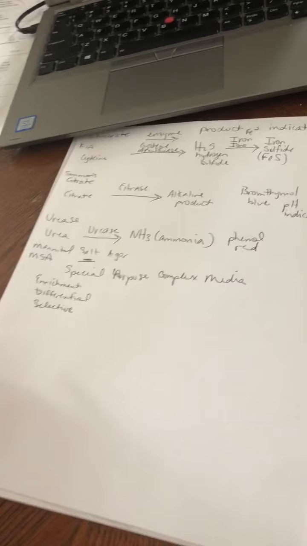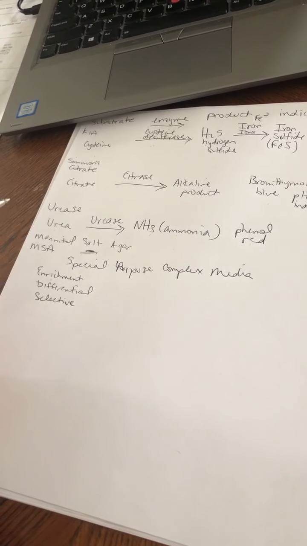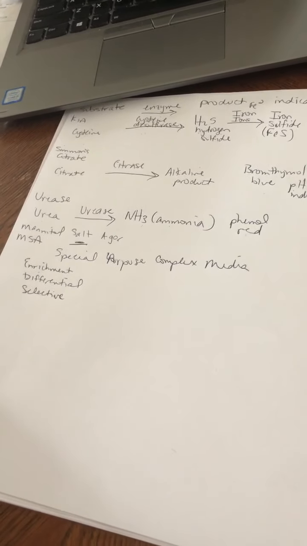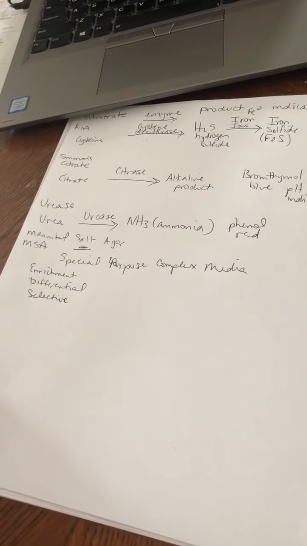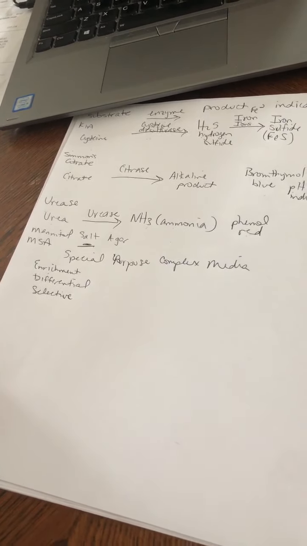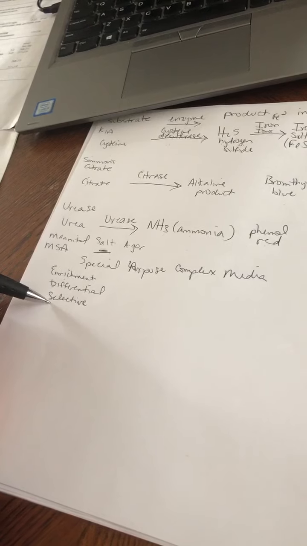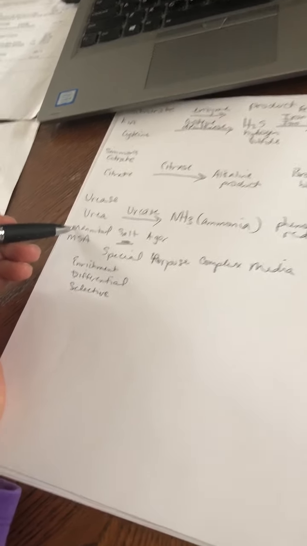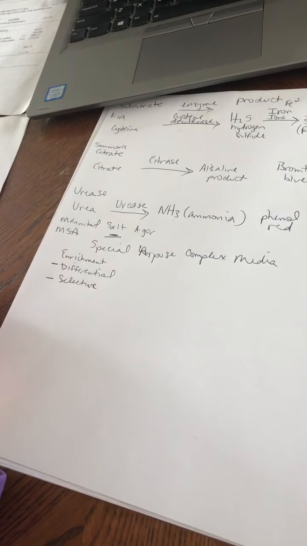in real life. And I really wish you could have seen it in real life. We would have done this with our unknowns, and then we would also have done a skin swab to see what kind of bacteria we could pick up from our skin and if it would change it a different color. But anyway, there's three different kinds of special purpose complex media. Mannitol salt agar happens to be two of these. It's both differential and selective.